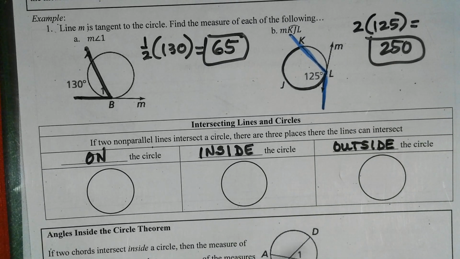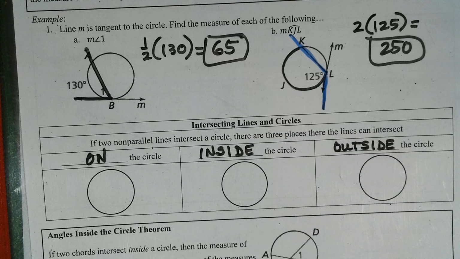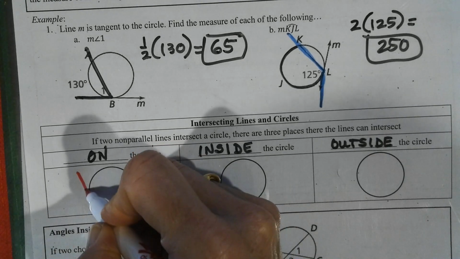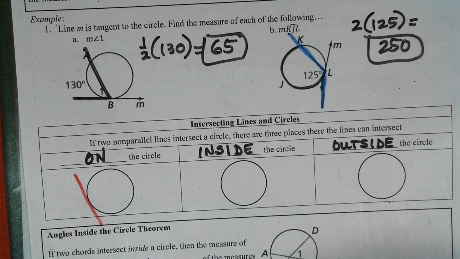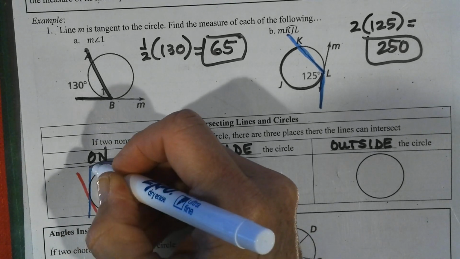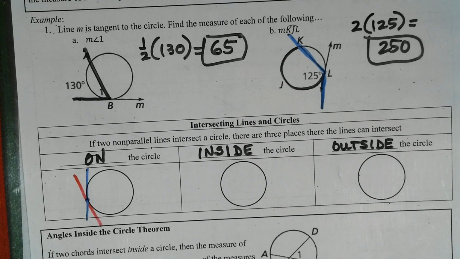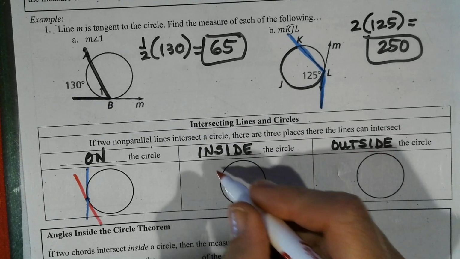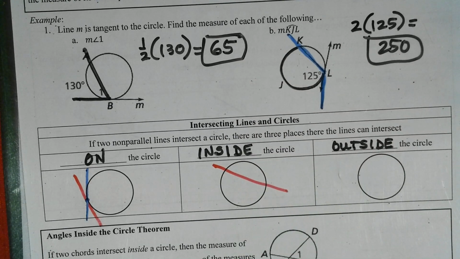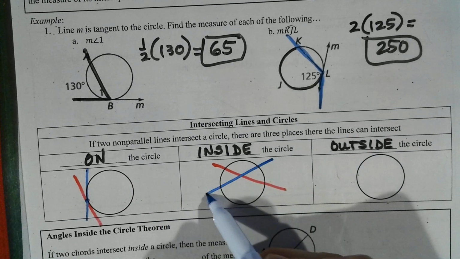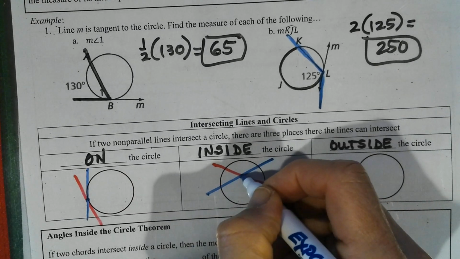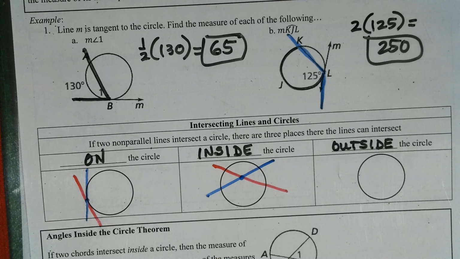So we're going to draw these lines. Okay, use red and blue, make sure they stand out. Right on the line would be 2 tangents that are exactly tangent at the same point. Okay, if they cross somewhere inside, it looks like that, where their intersection point is inside the circle.